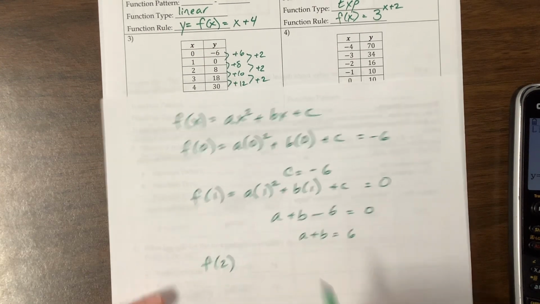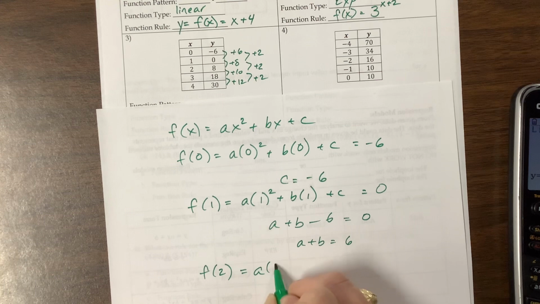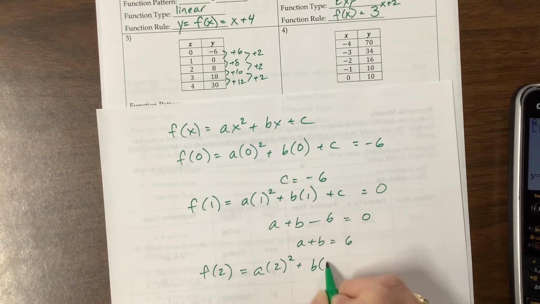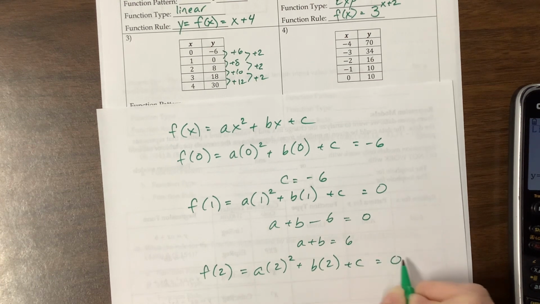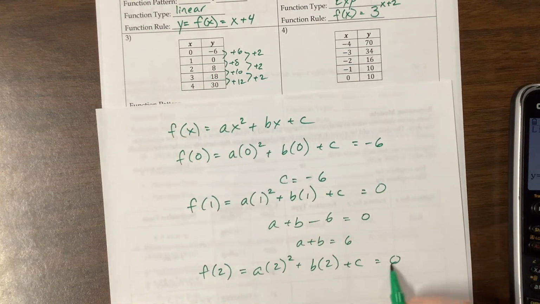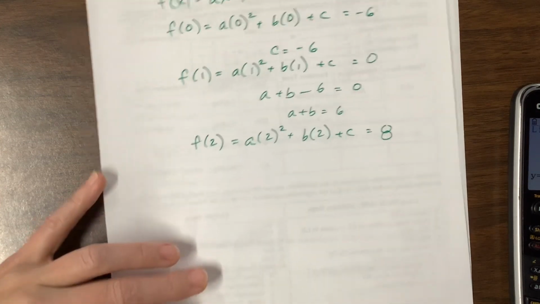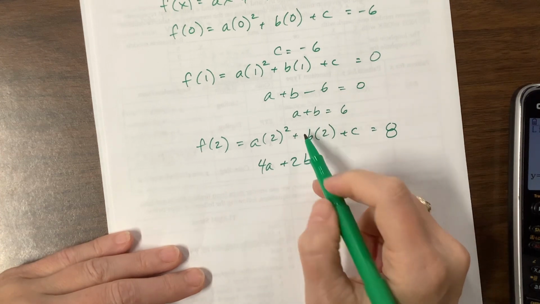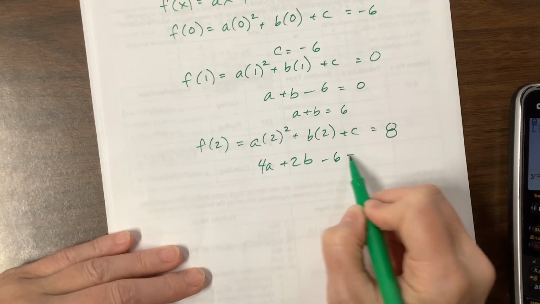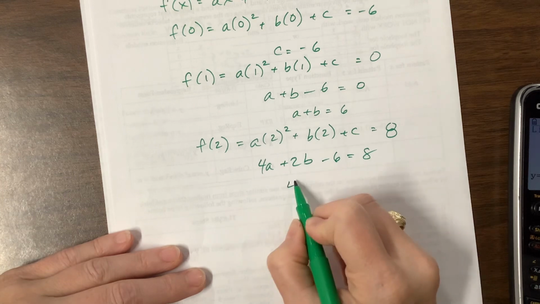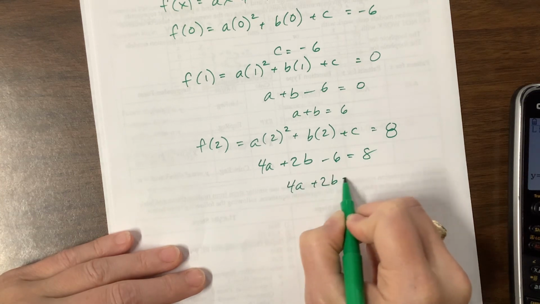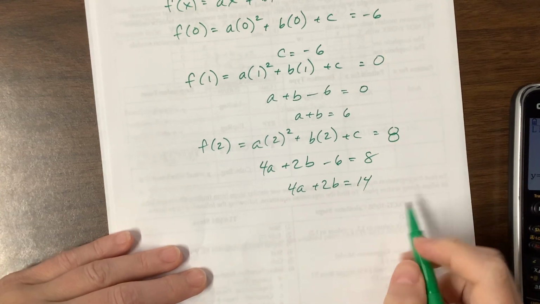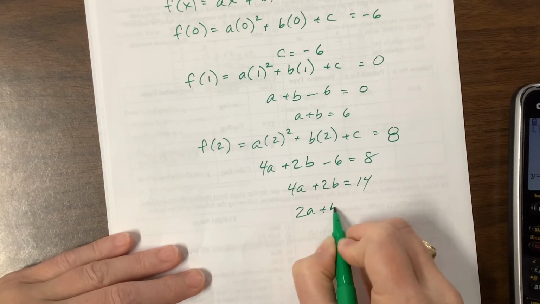Oh, I'll do a little bit more. I'm sorry. a times 2 squared plus b times 2 plus c is equal to, oh, nope, not 0. It's equal to 8. I was just testing you. And so on this one, I have 4a plus 2b minus 6, because we know that c is equal to -6, is equal to 8. So now I have 4a plus 2b is equal to 14. I can divide everybody by 2. 2a plus b equals 7.